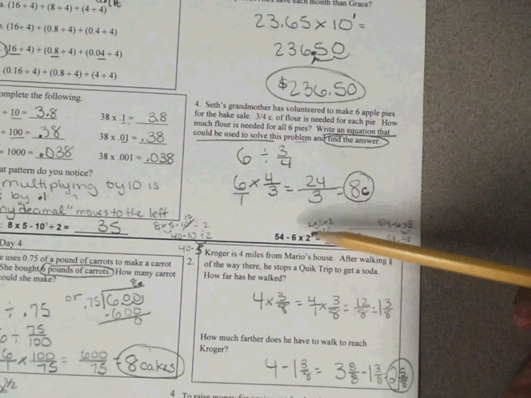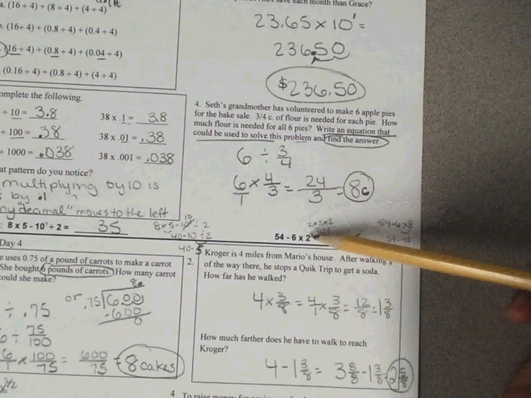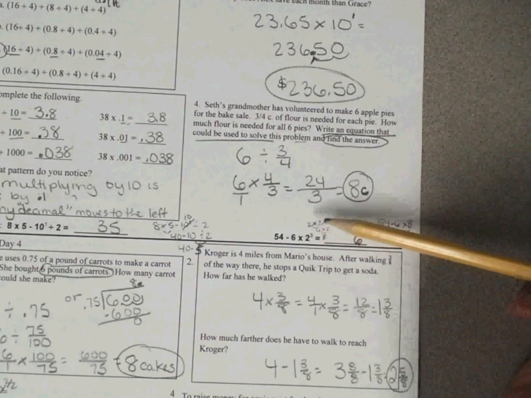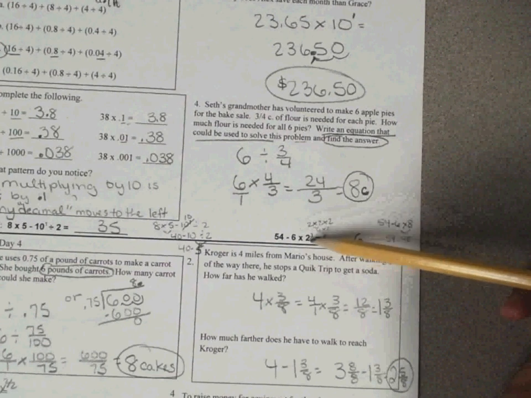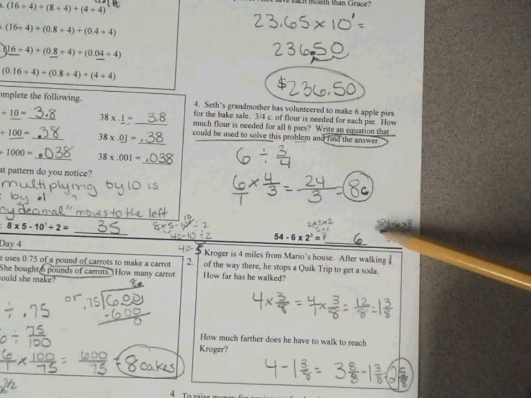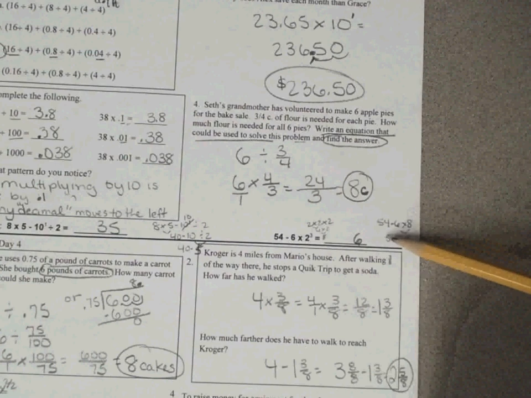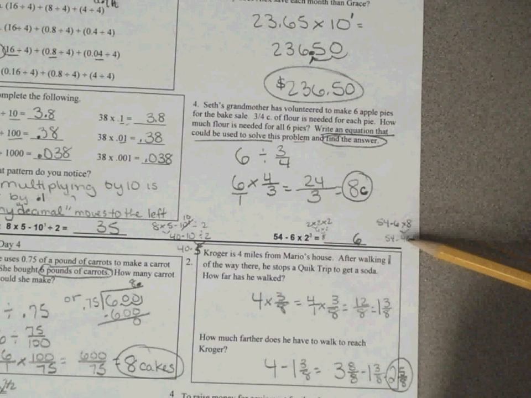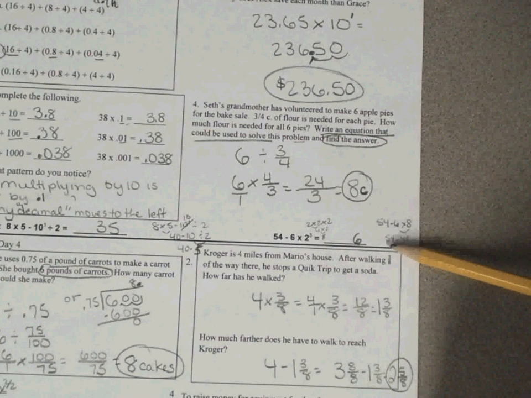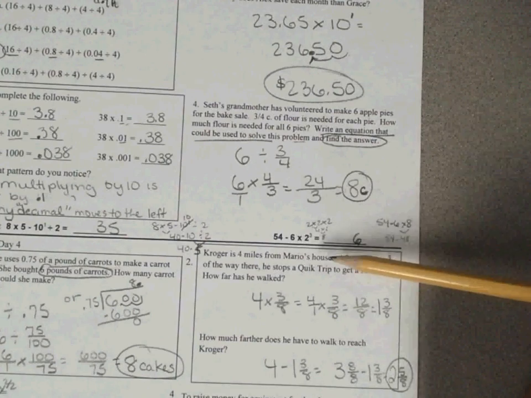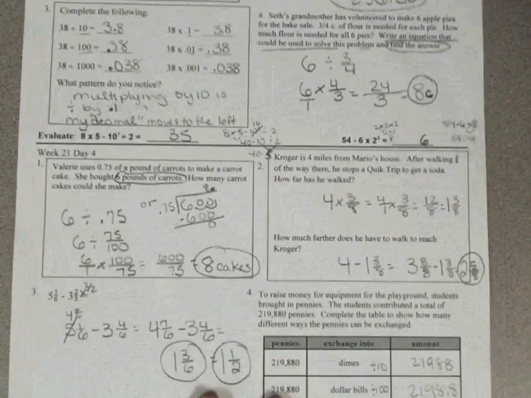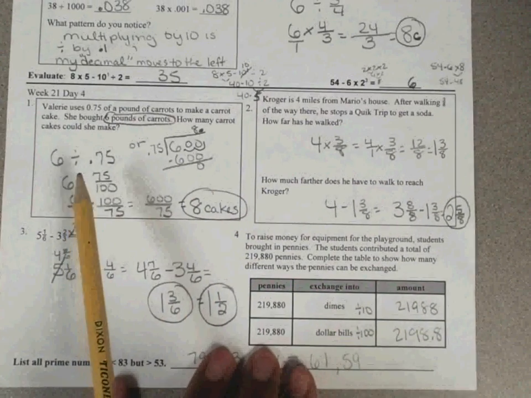54 minus 6 times 2 to the third power. First thing I do is solve for my exponents. 2 times 2 is 4 times 2 is 8. So I can rewrite this, and that would be 54 minus 6 times 8. 6 times 8 is 48. 54 comes down, then I subtract. 54 minus 48 is 6. Day 4.